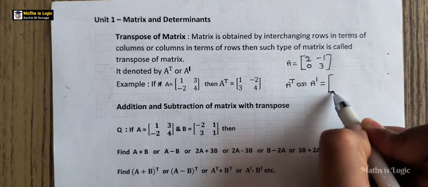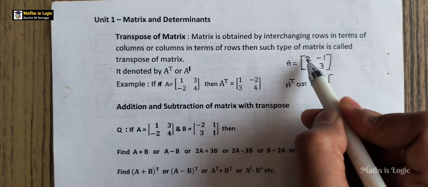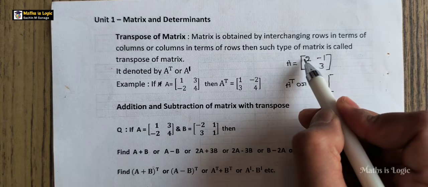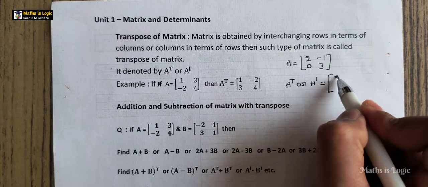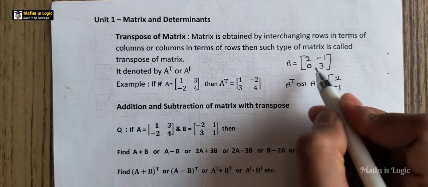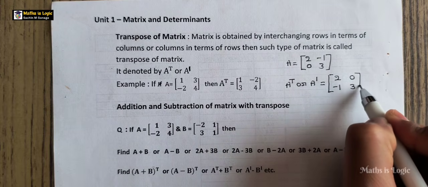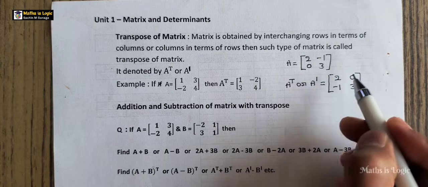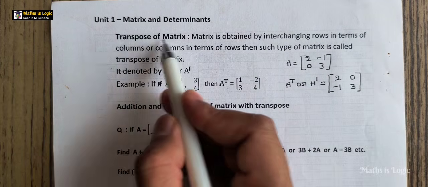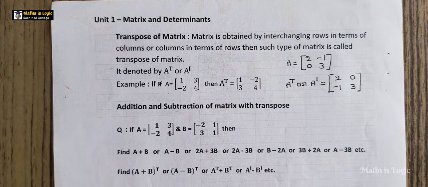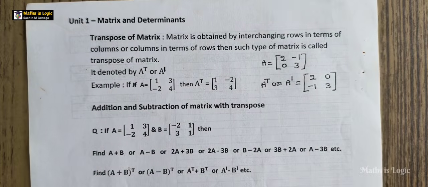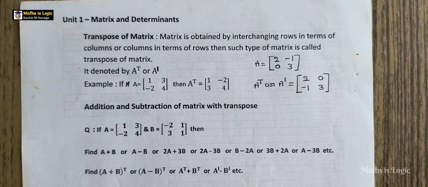What I need to do is interchange rows in terms of columns: first row as first column, second row as second column. Then the new matrix is called the transpose of matrix.